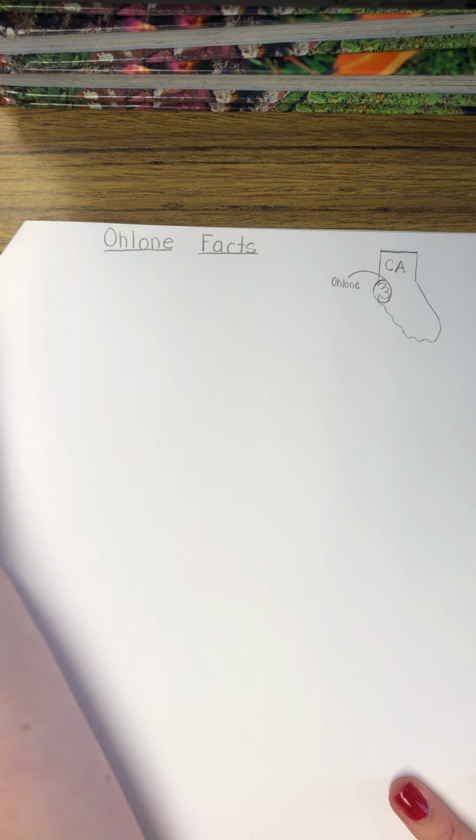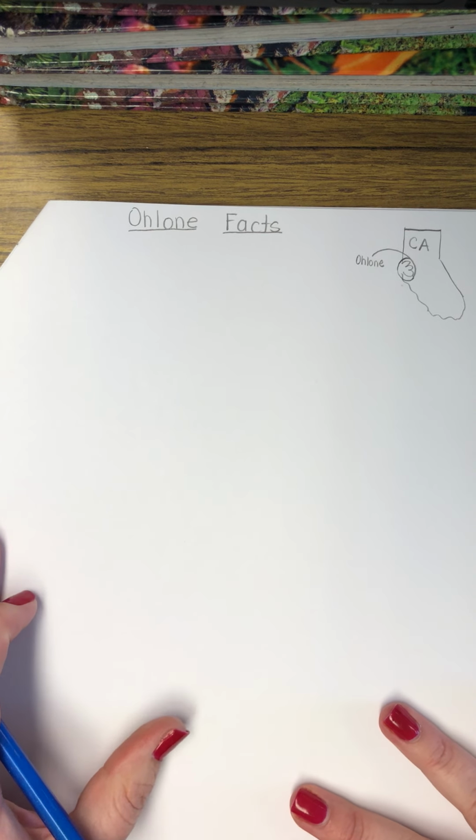Okay, so the Ohlone people, and because I'm taking notes, I'm going to be using something called bullet points, which means I'm not going to be writing in complete sentences. I'm just going to write down the most important words, and you should write down what I have so that we all have the same information. We feel really good about that, okay?